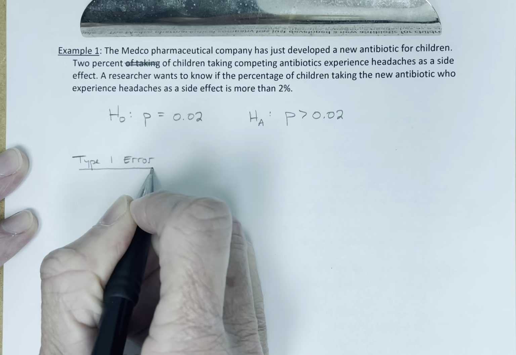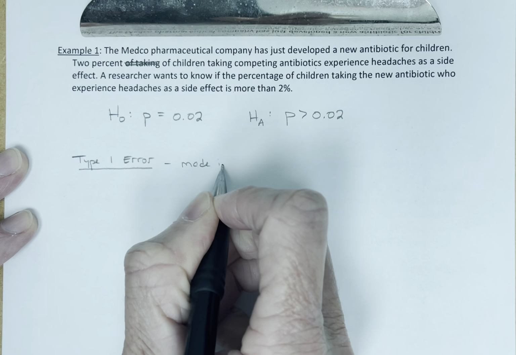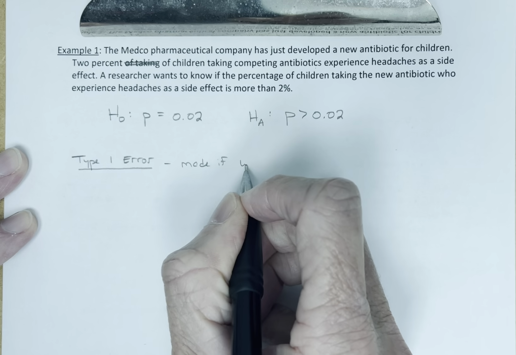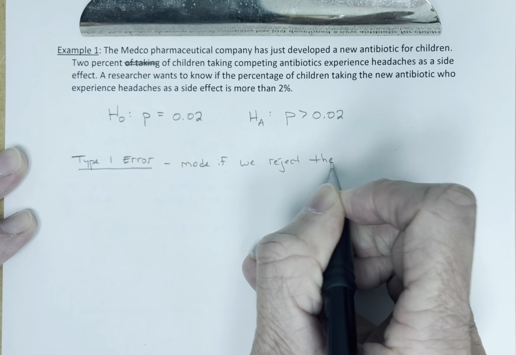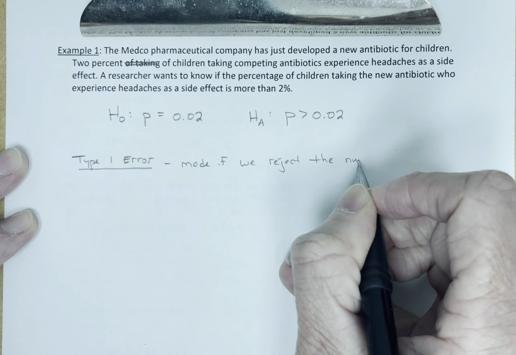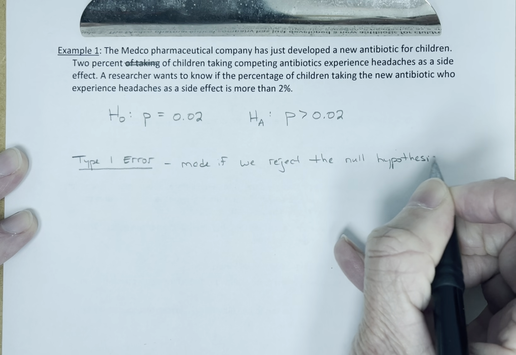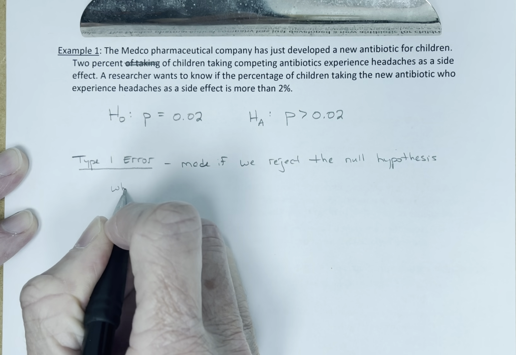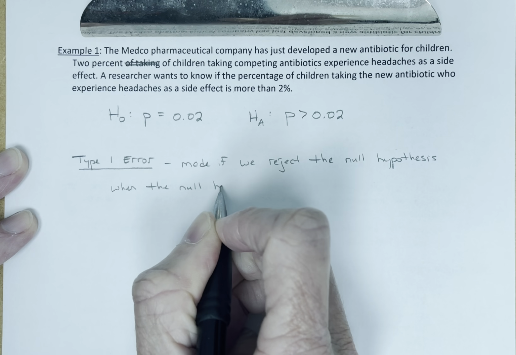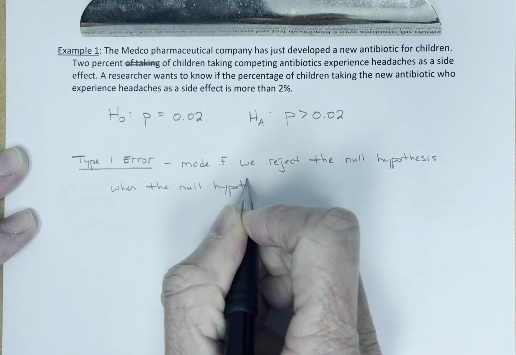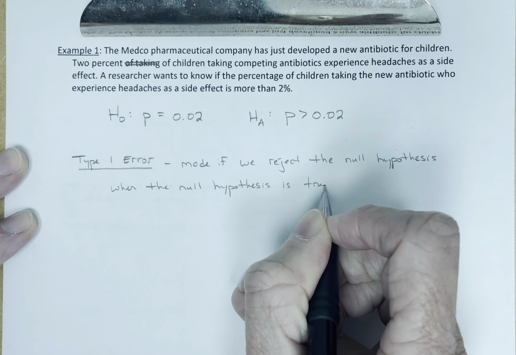Okay, a type 1 error is made if we reject the null hypothesis when the null hypothesis is true.